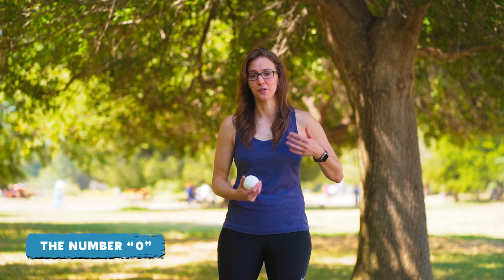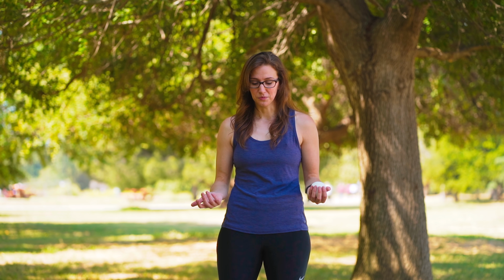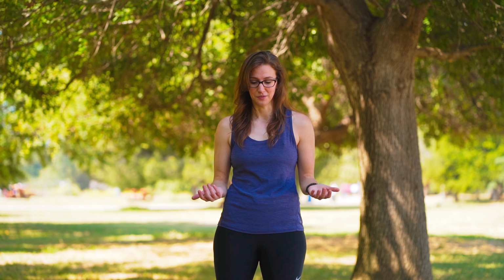Based on what we've learned so far, we know that each number is supposed to represent about how high you would throw that many balls. So this is how high we throw 3 balls, this is how high we throw 5 balls. Well, when we have 0 balls, we have 0 balls. There's nothing to do. So a 0 is an empty hand.